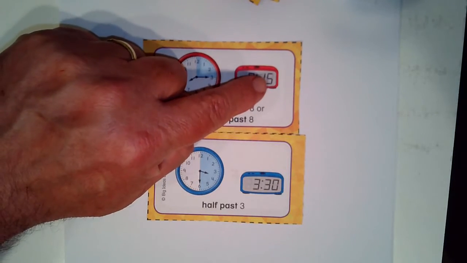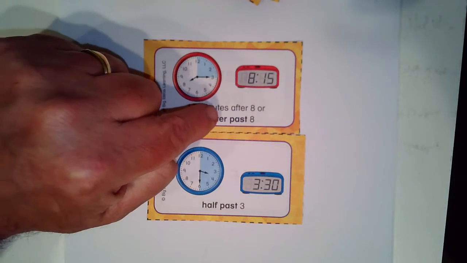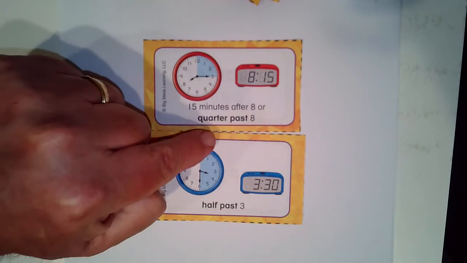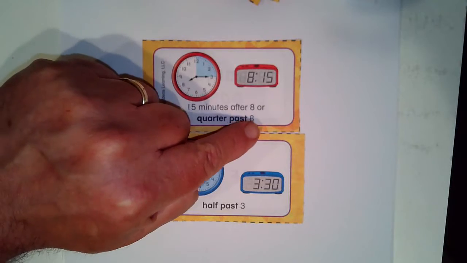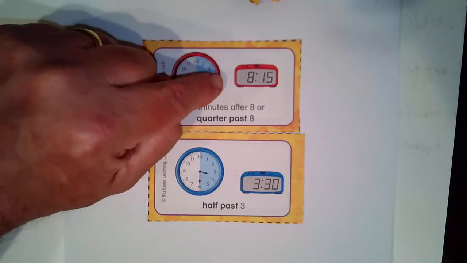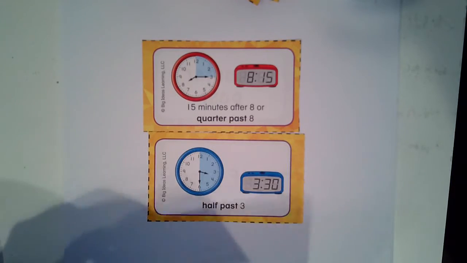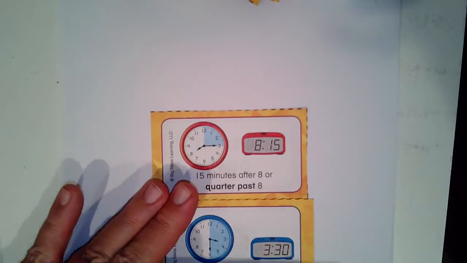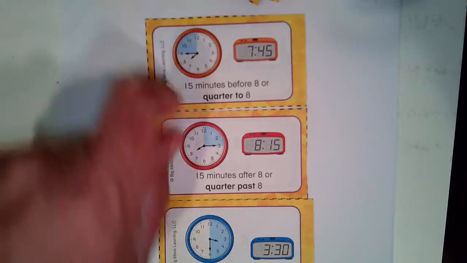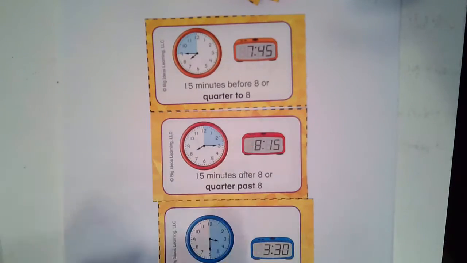Okay, so a quarter of the way around the clock is 15 minutes. So 8:15 is 15 minutes after 8, or quarter past 8, right? Quarter past 8. And another one, let me look here, is quarter to 8.